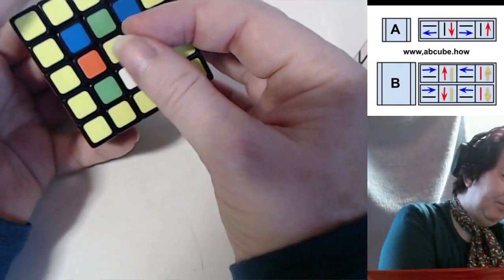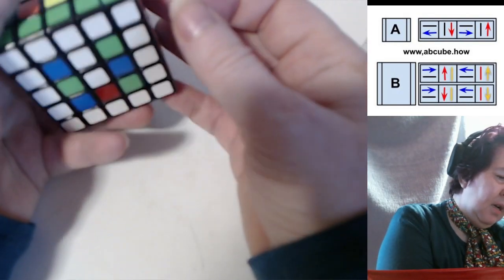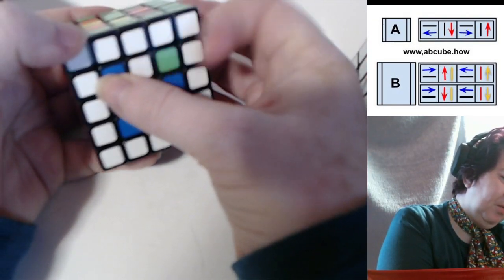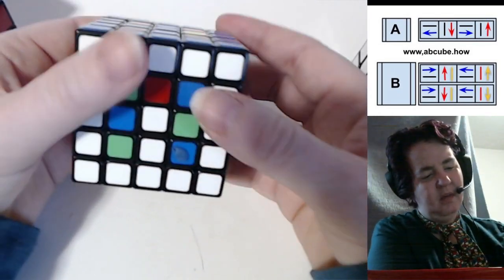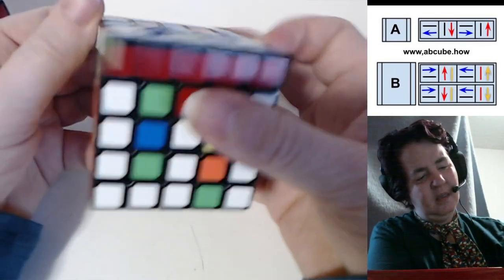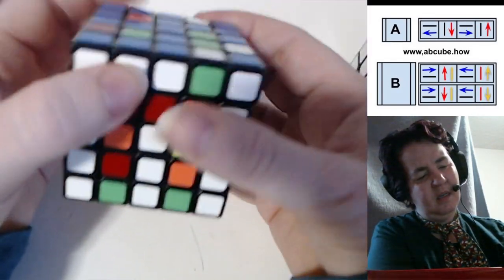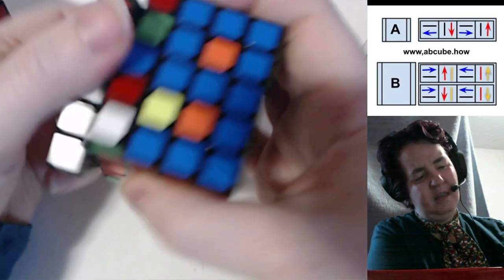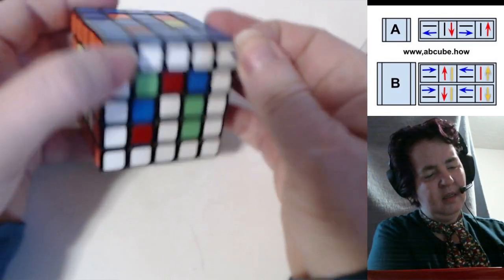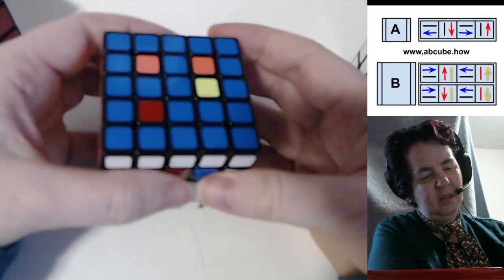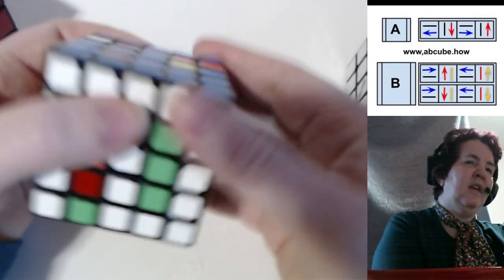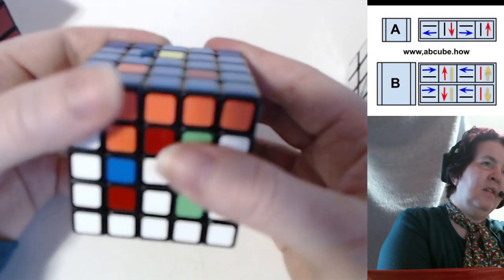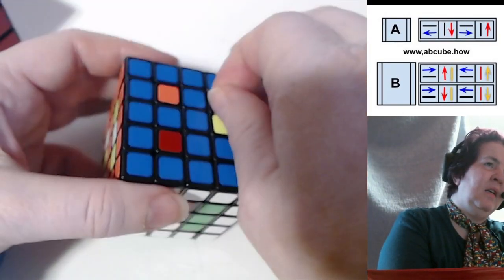Larger cube. Here's a blue. Bring the blue to the top. Up, up, down, down. Set the top and keep going. Here's another blue. Up, up, down, down, set the top and keep going.